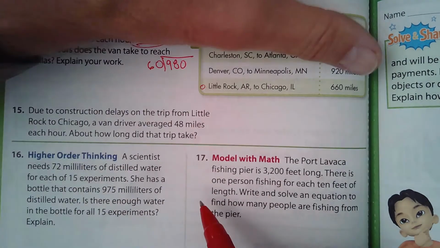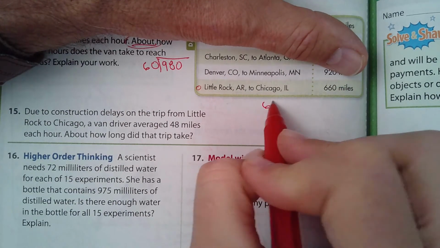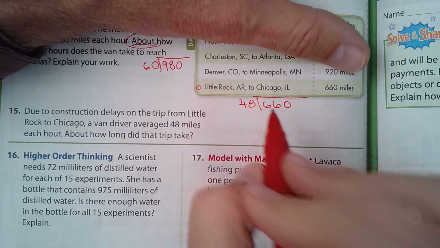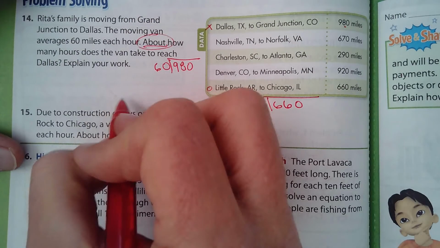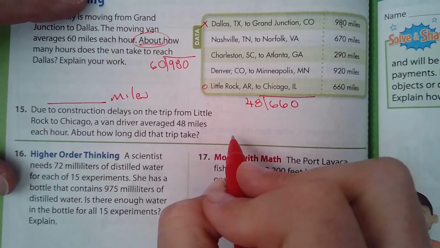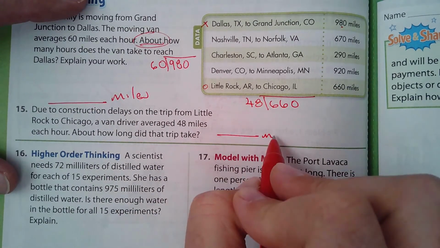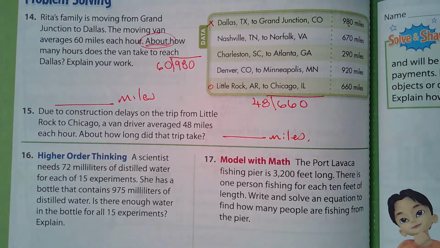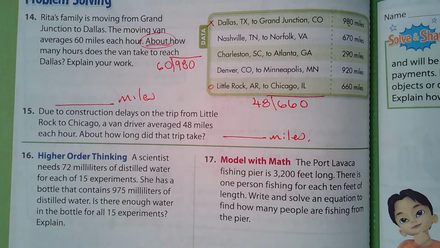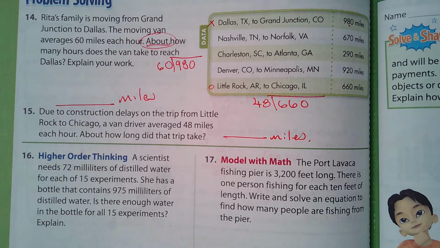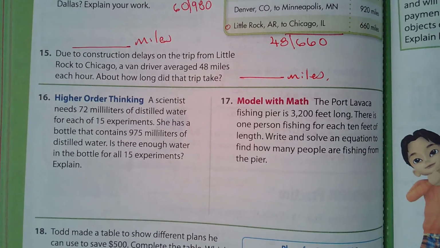And so how far is it? 660 divided by what? 48. Okay. Remember, we're talking about miles here. So put your answer and then miles. Okay? Make sure you nail it. I think I forgot to do that in the other video the other day. So tomorrow when we're grading these, if they don't have the word miles, it's going to be wrong. All right, 16, 17.